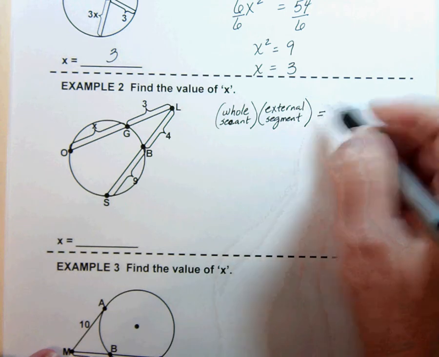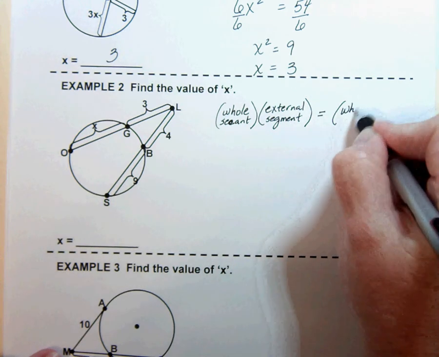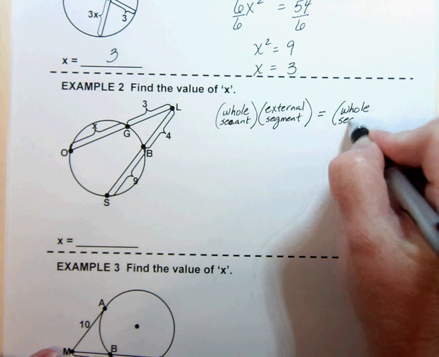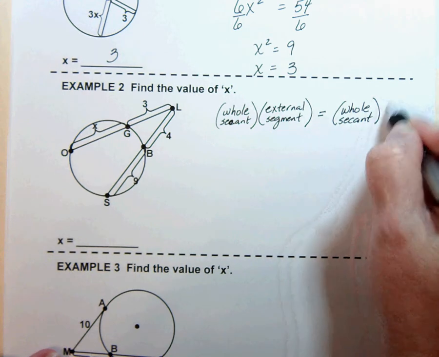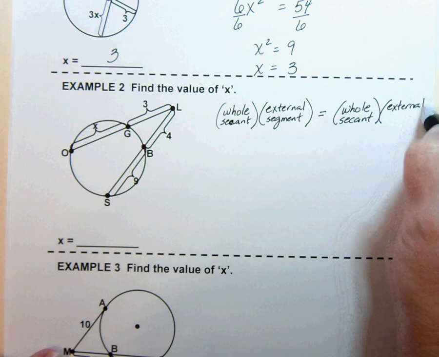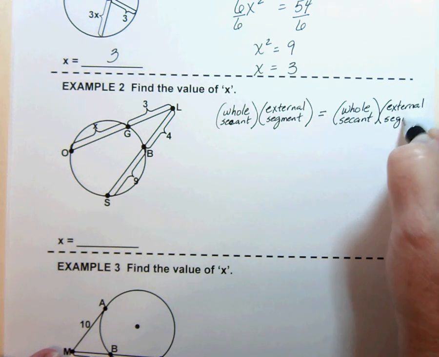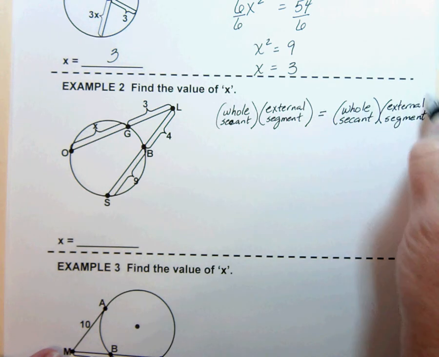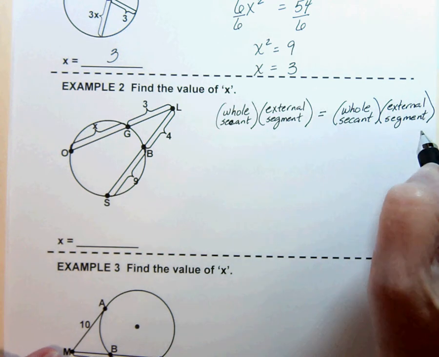And then you do the same thing with the other secant. You take the whole secant and you multiply it by the external segment. And just remember, external just means the outside of your secant, the one that's going up to the point. So it's closest to the point.